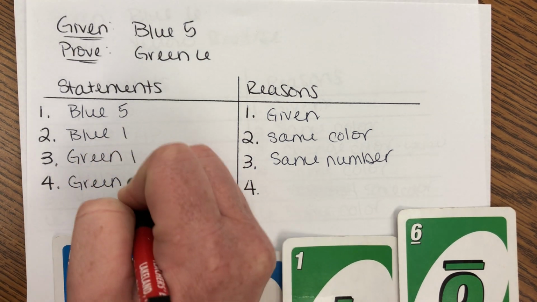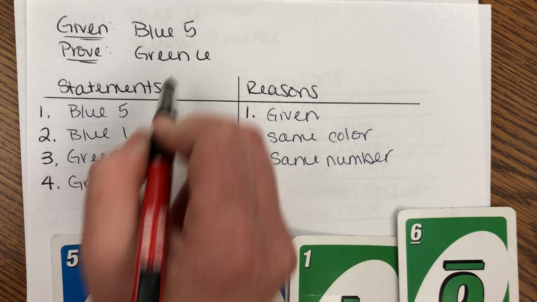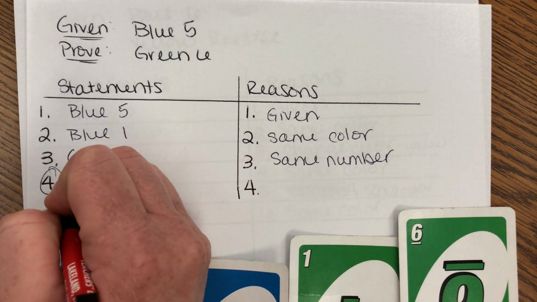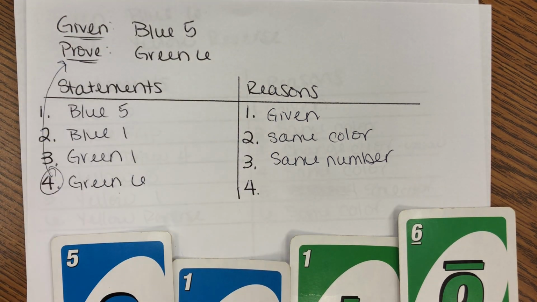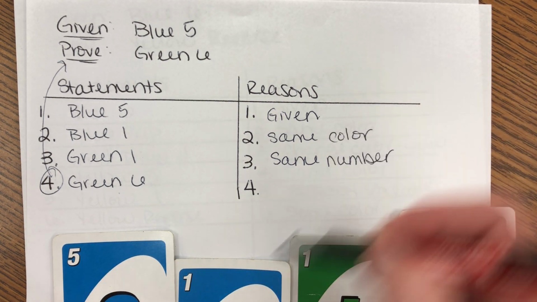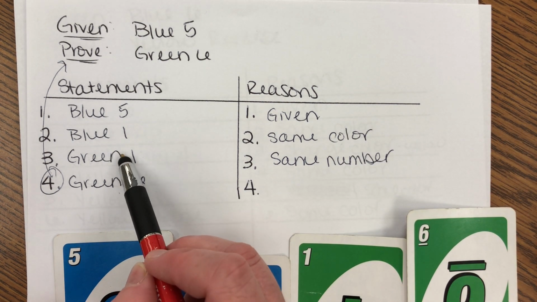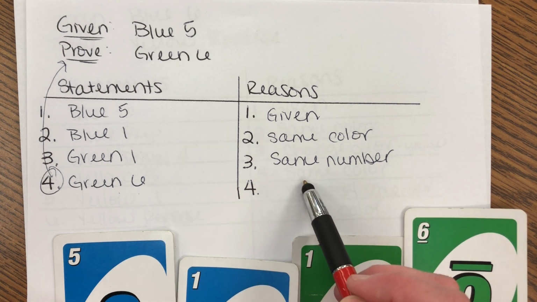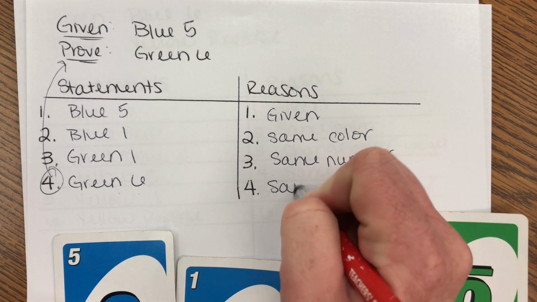And this last statement should always match your prove. Always. But the reason isn't because of prove. The reason has to come in logical order. So why did I go from a green 1 to a green 6? Because they are the same color.